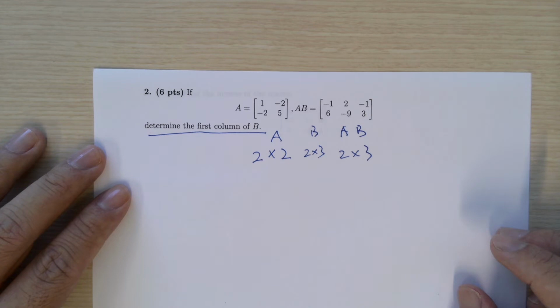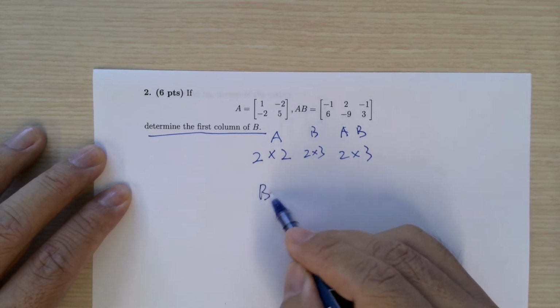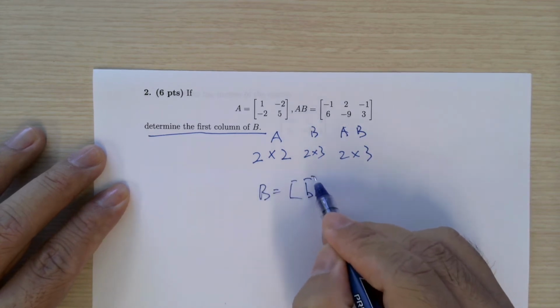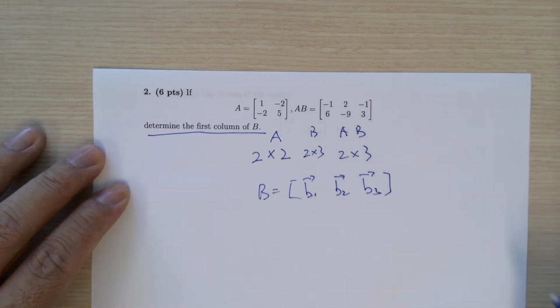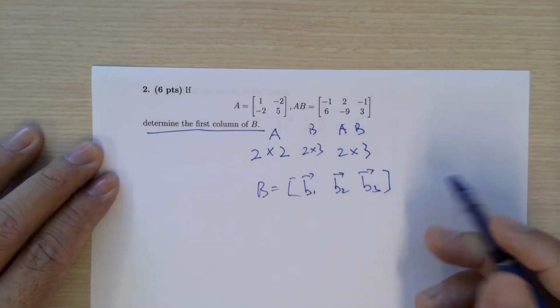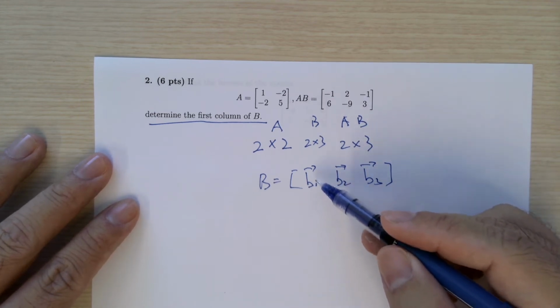And remember that suppose B equals [b1, b2, b3]. Those are the column vectors of B, and each of them is a 2 by 1.